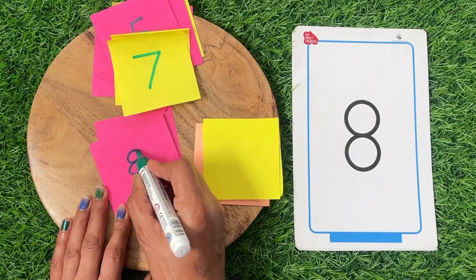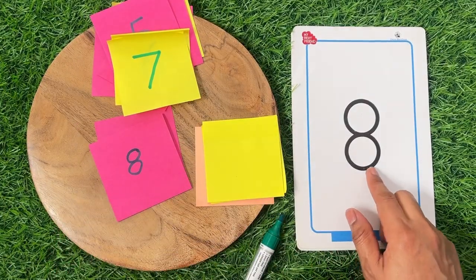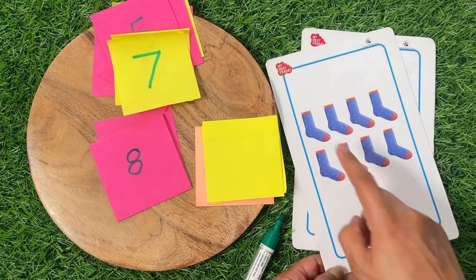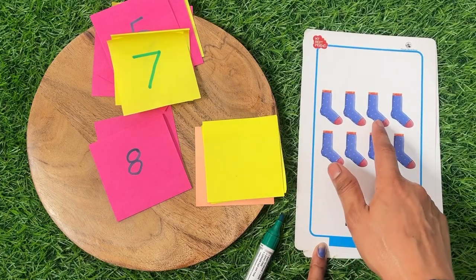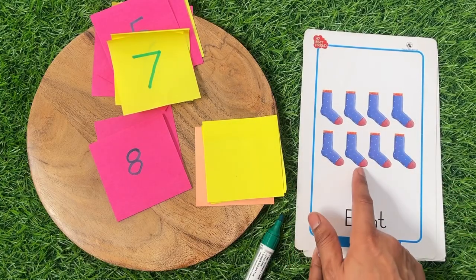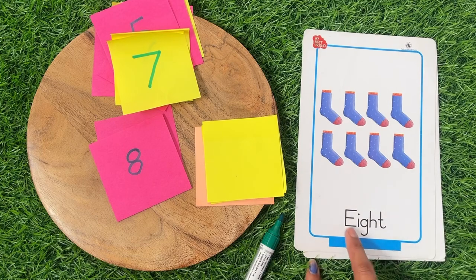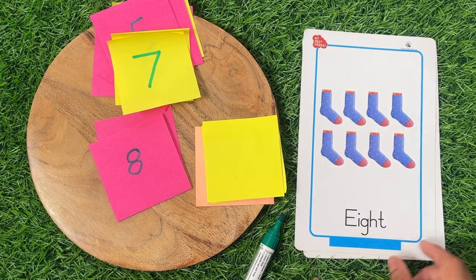After 7, next number will come number 8. 1, 2, 3, 4, 5, 6, 7, 8. We have 8 socks.